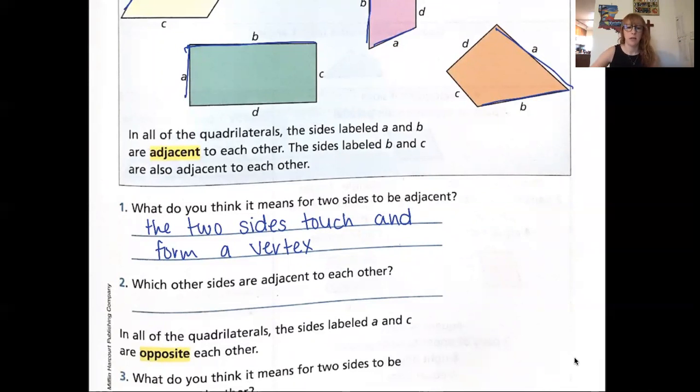Then if we look at what other sides are adjacent to each other, we would notice they already give us A and B and B and C. Okay. But C and D are also adjacent to each other, just as D and A are adjacent to each other. So they all come together and create a vertex.